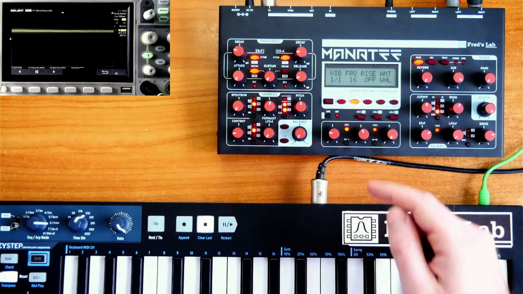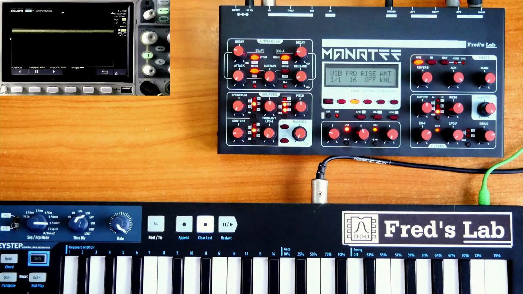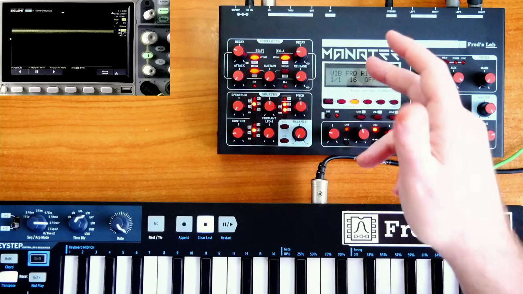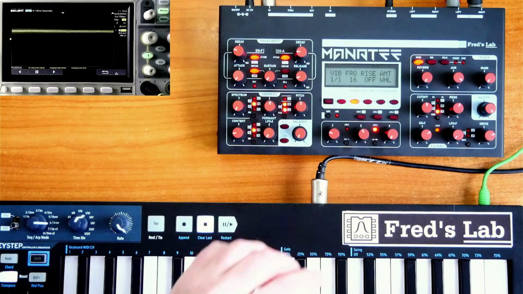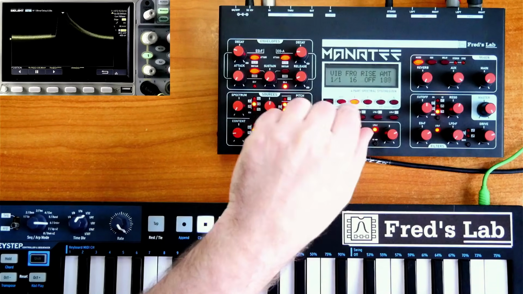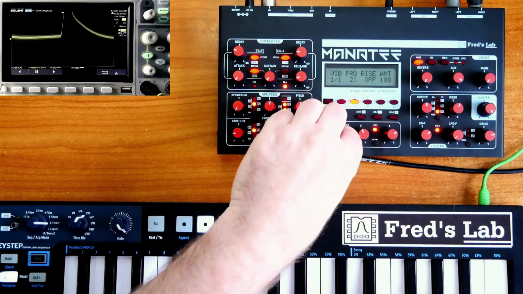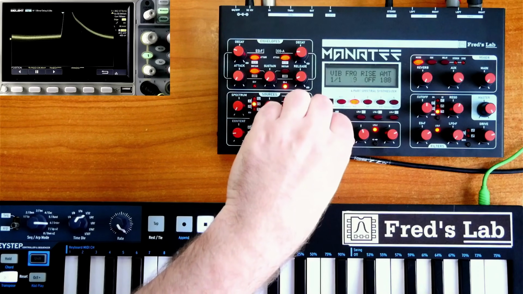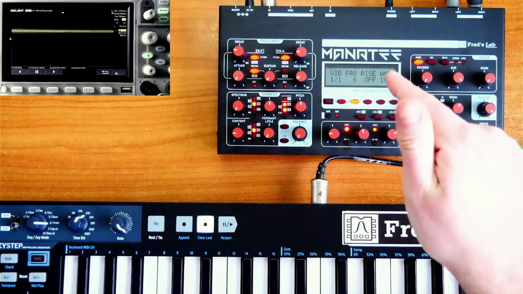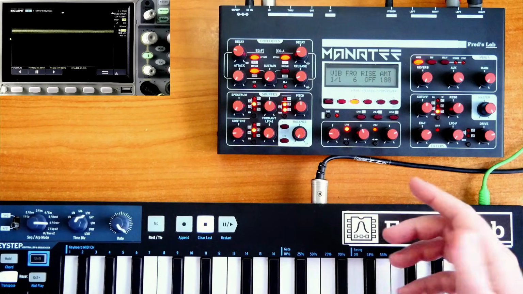So the vibrato is an extra modulator that changes the pitch of your sound at the frequency you want. So let's listen to this. The rise control is made so that the modulation comes progressively in.